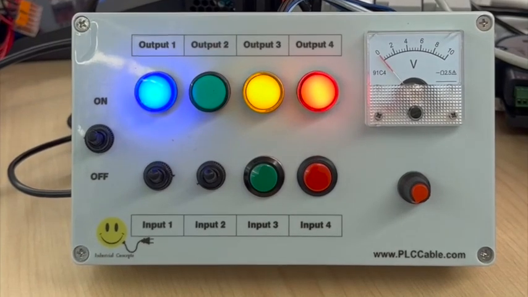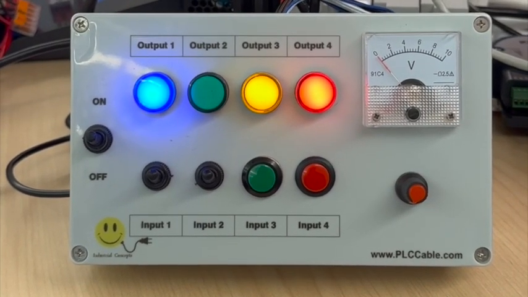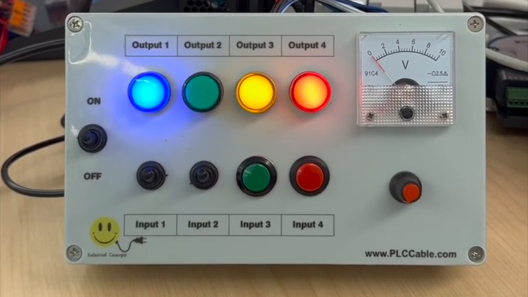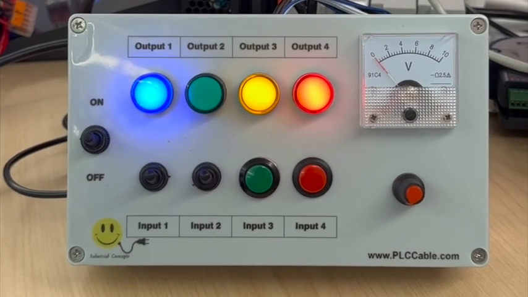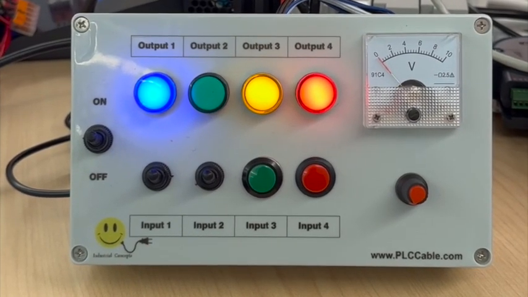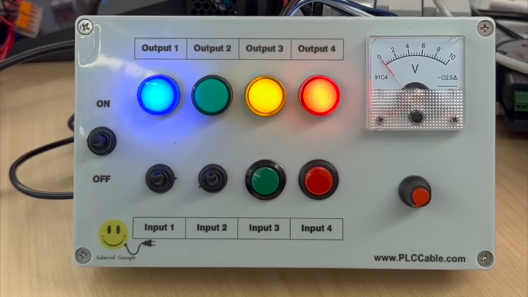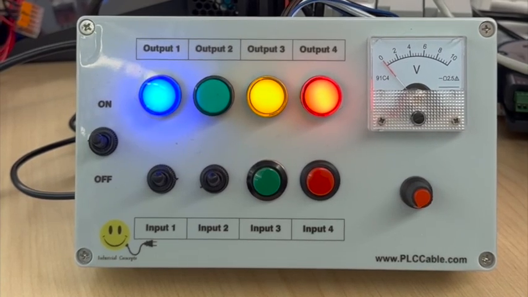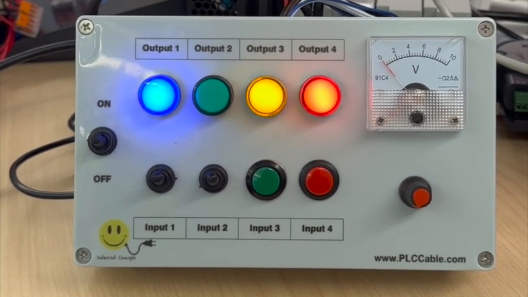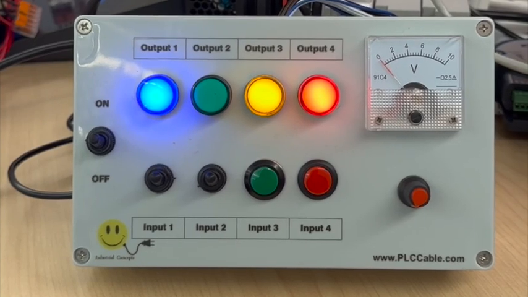So here we have our PLC board. Let's first check what status it is. Hey PLC, please give me your status. Pins 1, 3, and 4 are currently set to true, while pin 2 is set to false.